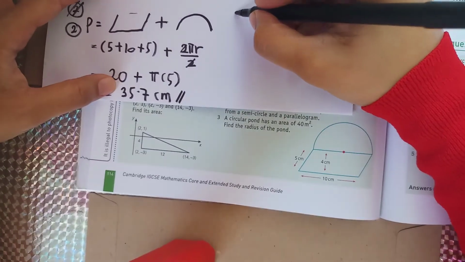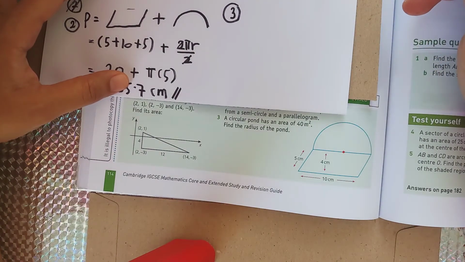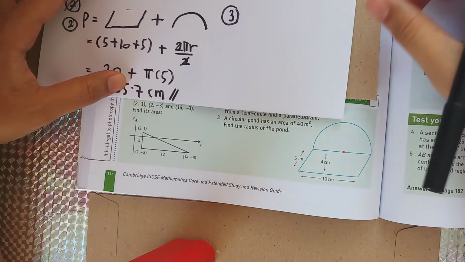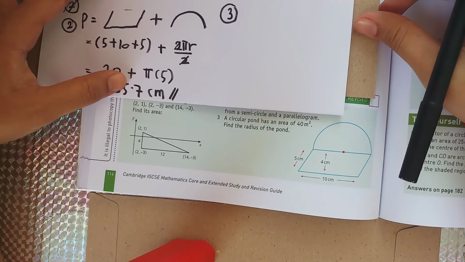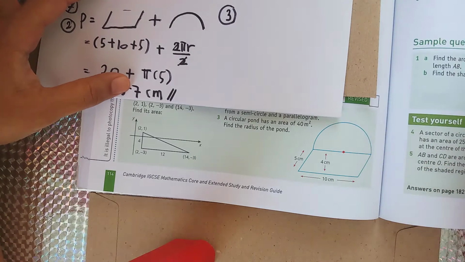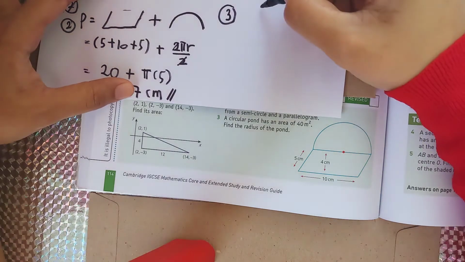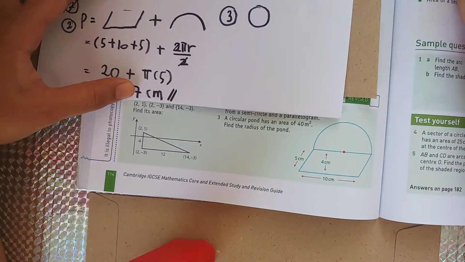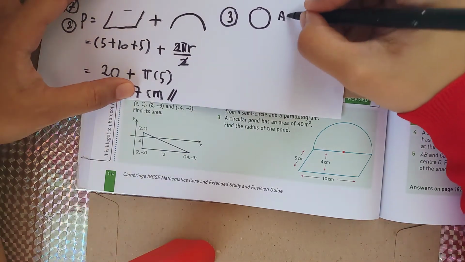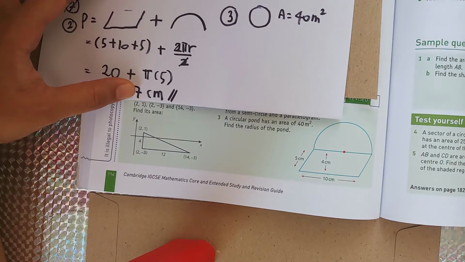Number 3 now. Number 3: a circular pond has an area of 40 meters square. Find the radius of the pond. I don't expect you guys to see the question here, so please see the question that you have copied. I know this one is quite small, but you have copied the question. A circular pond has an area of 40 meters square. The question asks to find the radius of the pond.